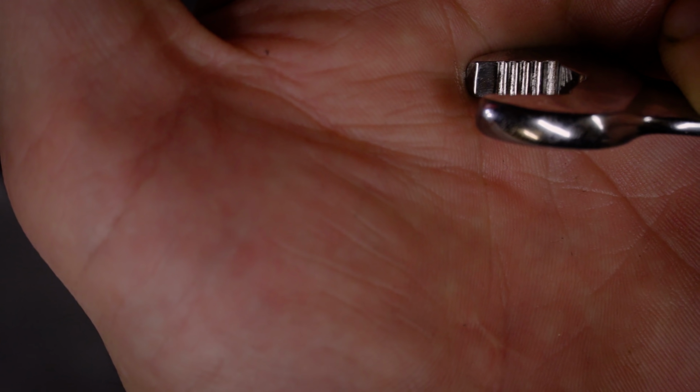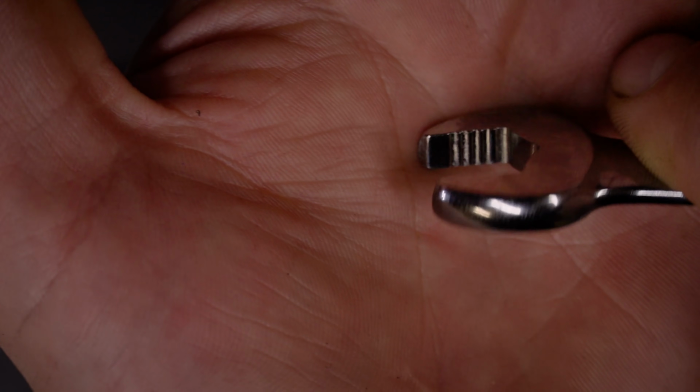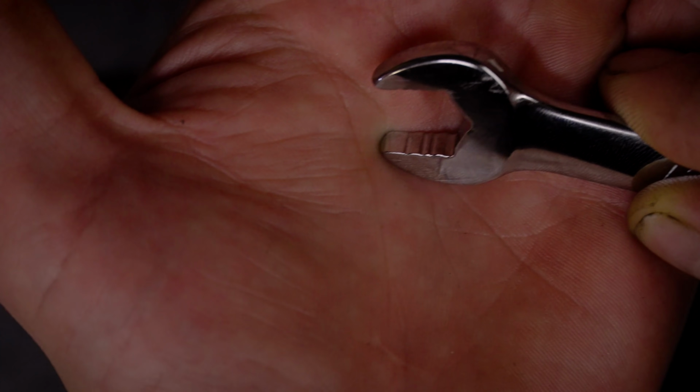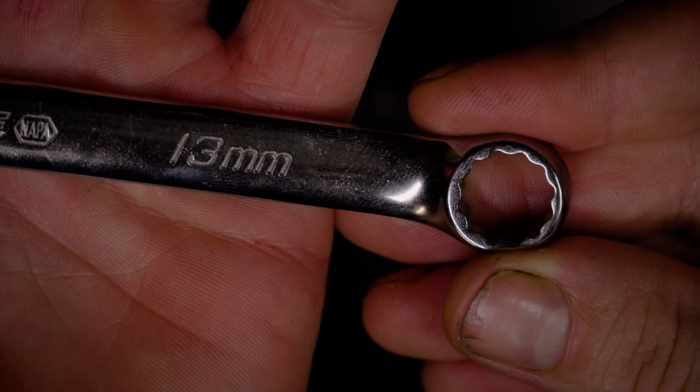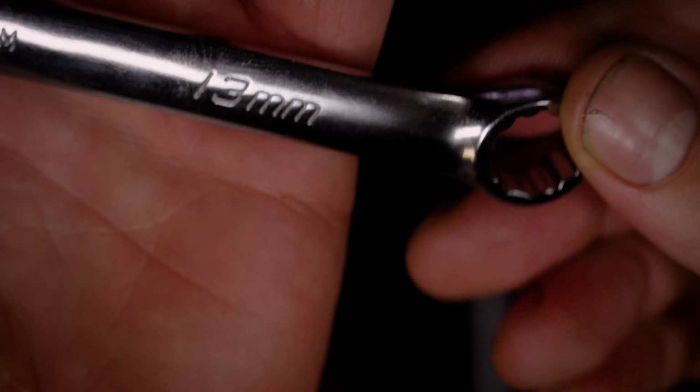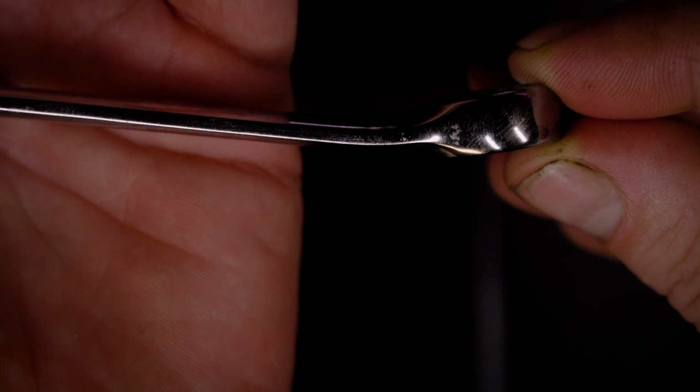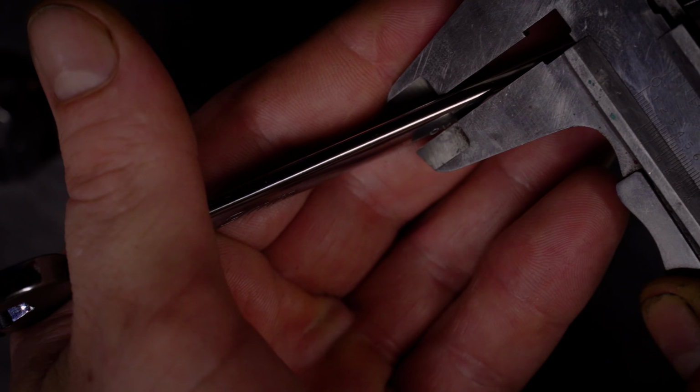But we can look on the inside and we can count 1, 2, 3, 4 teeth on the top side. On the bottom side, we count 1, 2, 3, 4 teeth as well. And we look at the box end, and it does have a 15-degree offset. And we can also see the thickness of this wrench at 200 thousandths. So next we'll look at the Icon wrench.